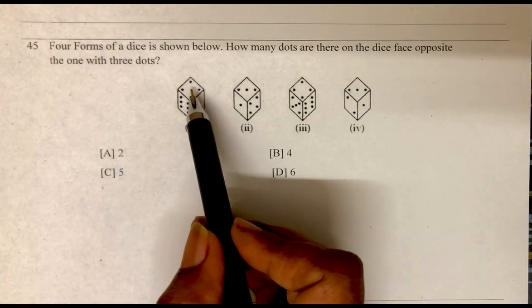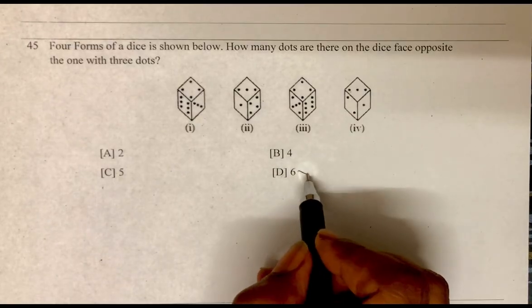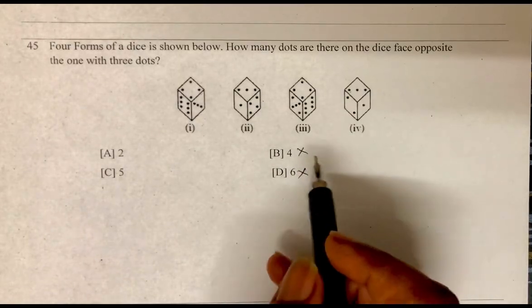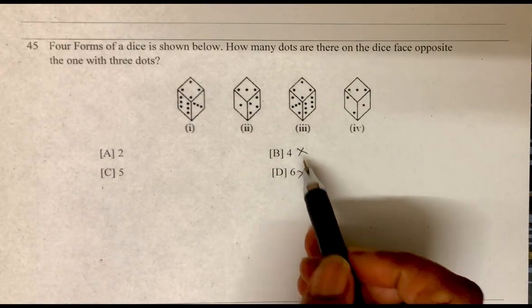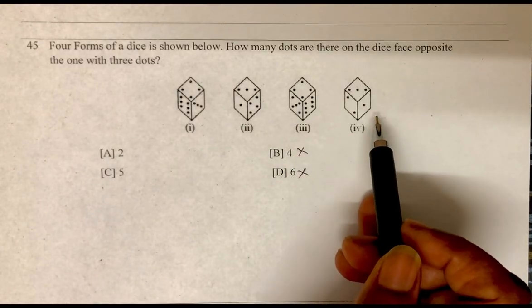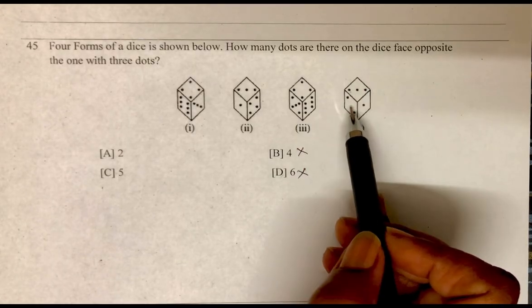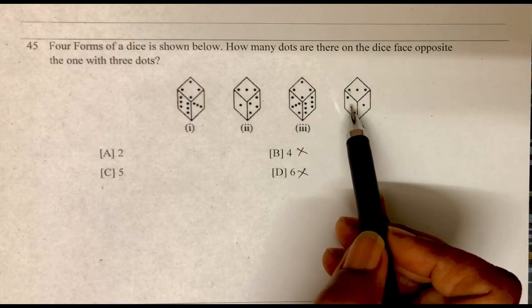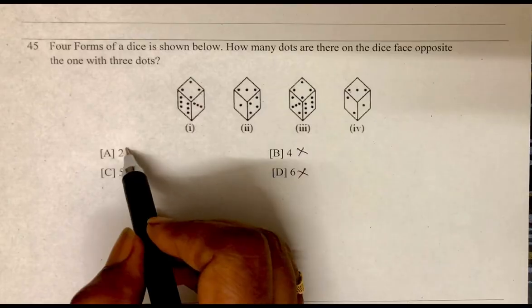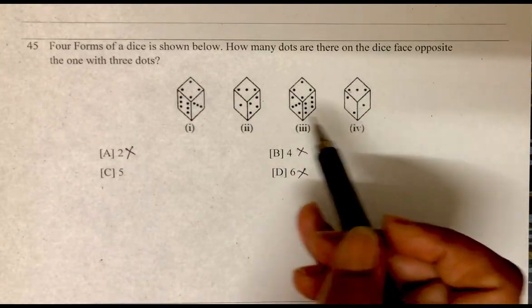So 6 and 4 cannot be the answer because they are on adjacent faces. So 6 and 4, they already cancel out. Now look at this option number 4. This 2 is also on the adjacent face. So 2 also cannot be the answer. So we are left with 5 only.